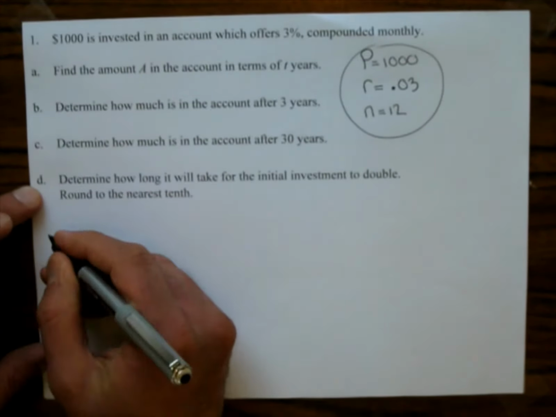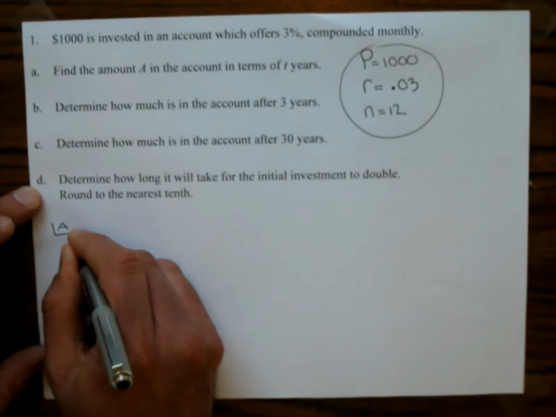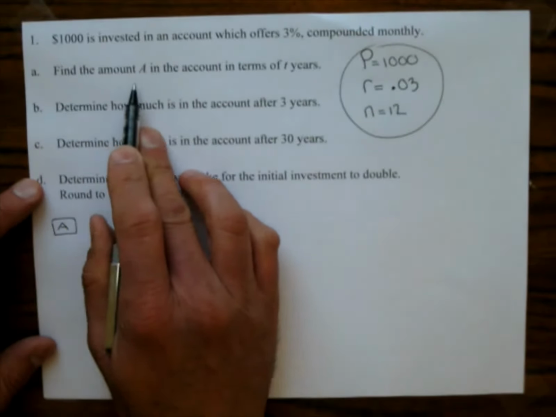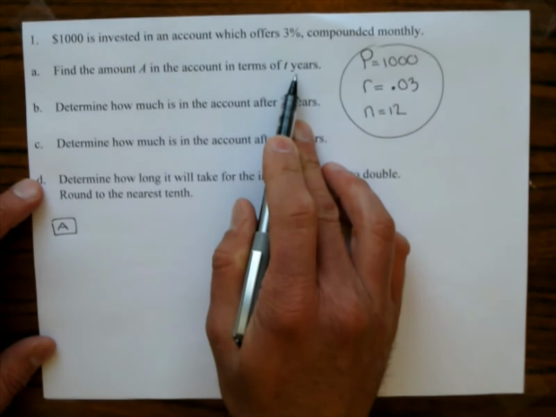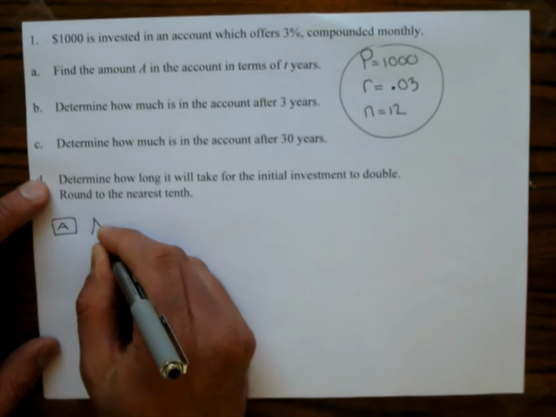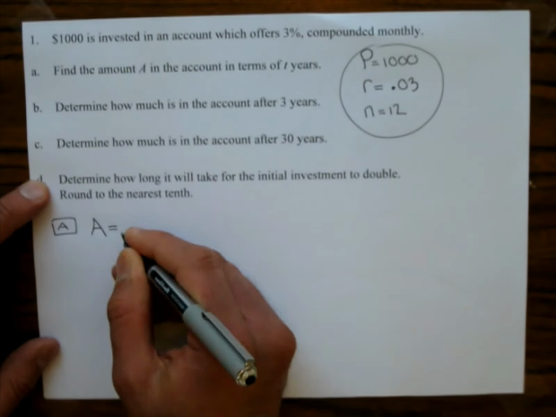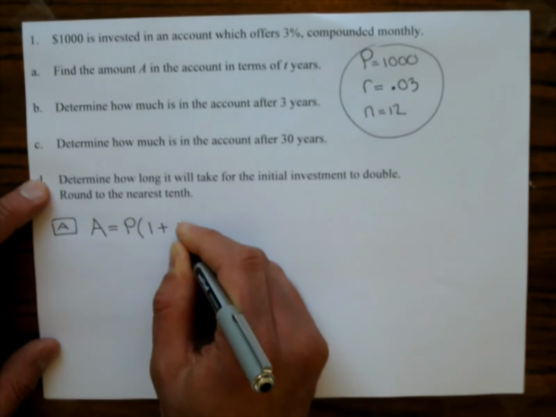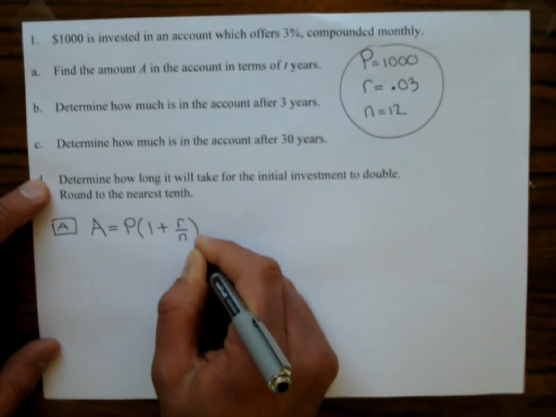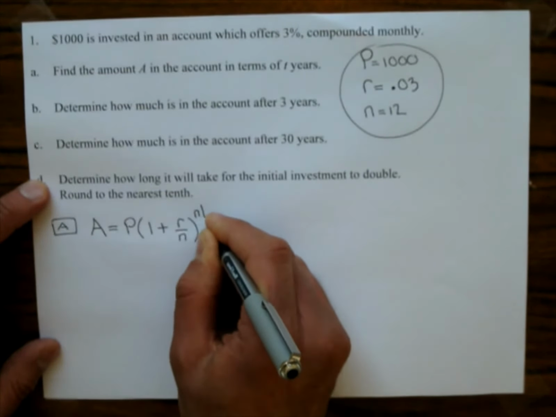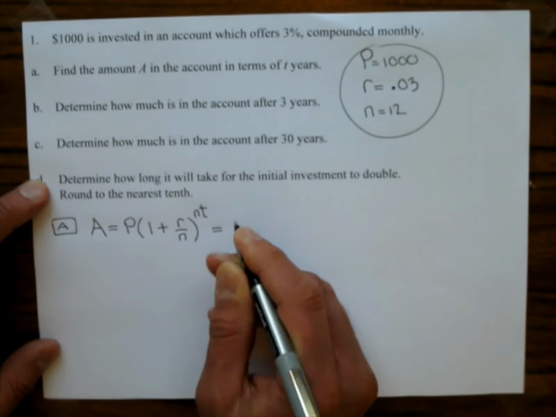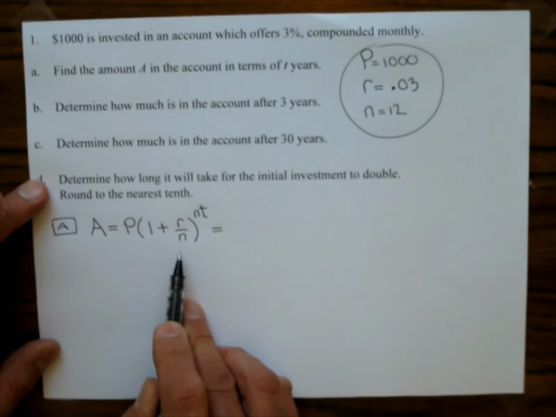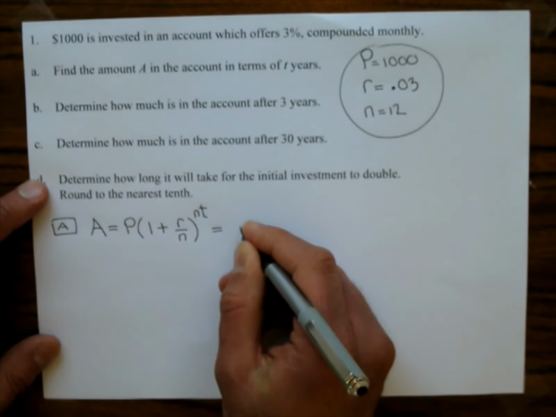Now part A, and I'm going to actually do these parts below here, and even if it means I have to go to a blank piece of paper, I don't mind. Find the amount in the account in terms of T years. So let's write up that formula, the formula that I had derived and written on the first page. And basically, we know P and R and N. So let's go ahead and plug those into the formula.